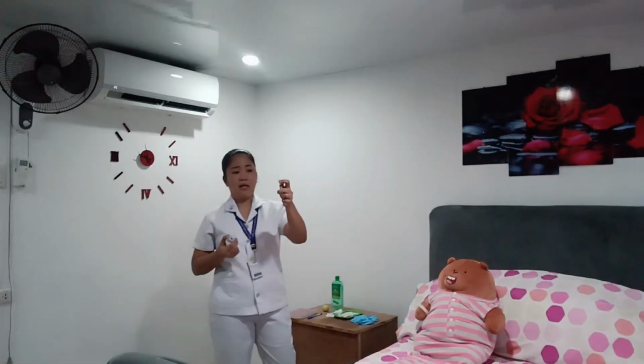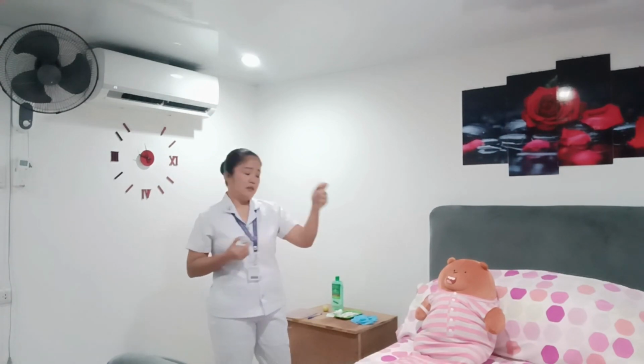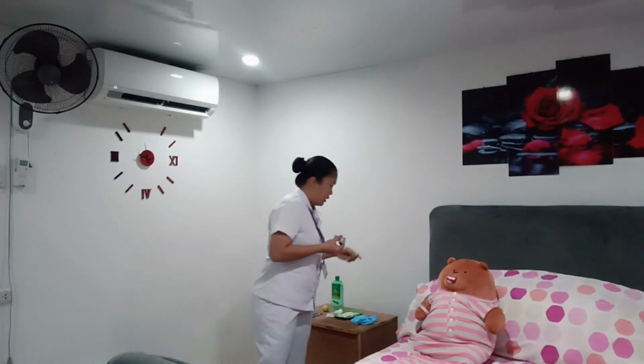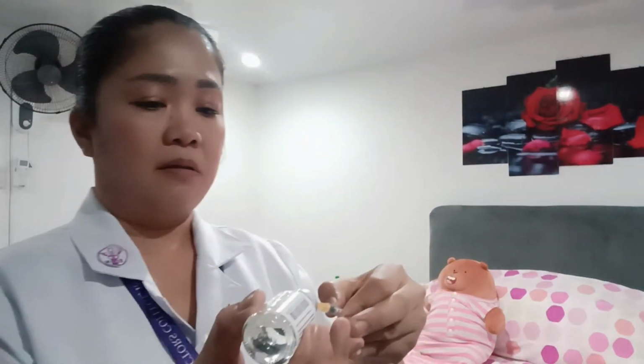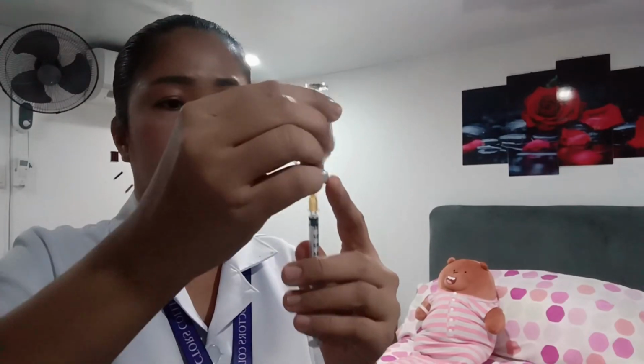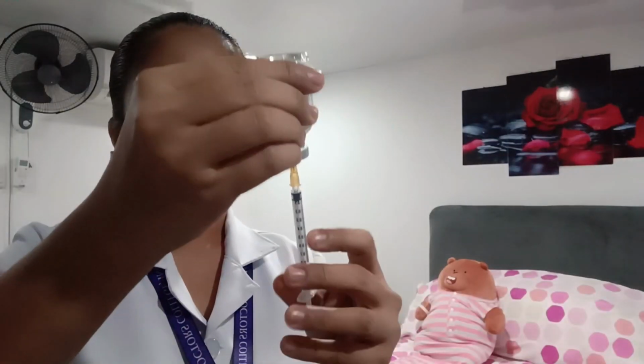Okay, I'm going to recap my syringe, and then I'm going to insert my needle into the vial, and I'm going to put air in first. Before I withdraw, I put air in first. For example, this is a 10 cc syringe.